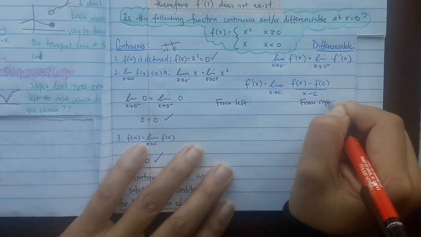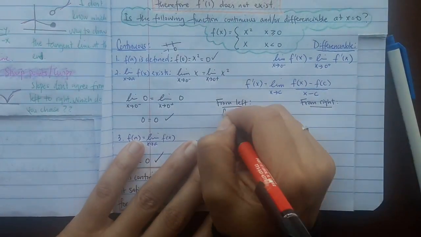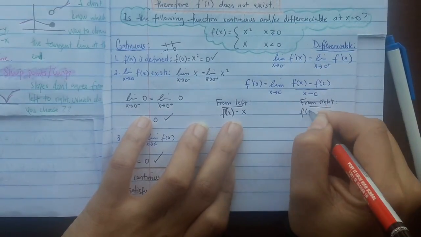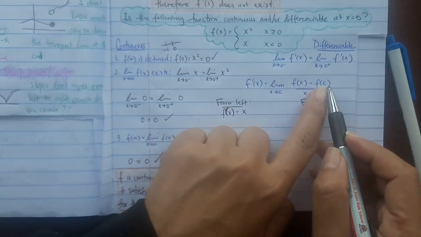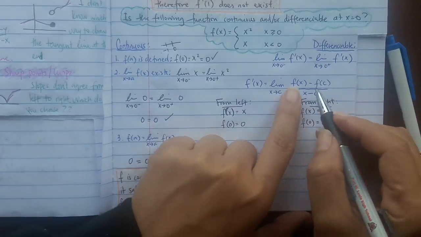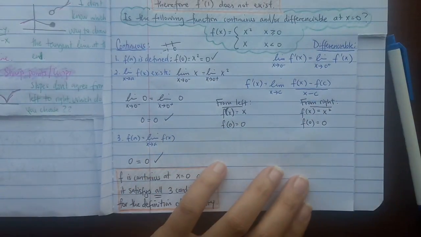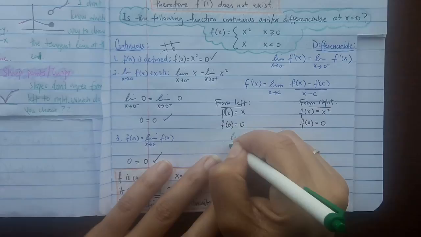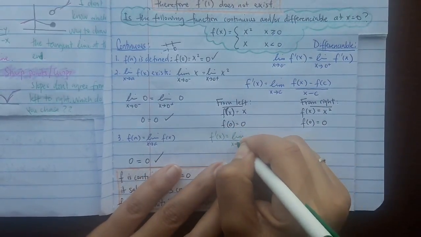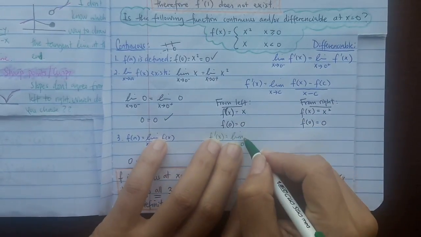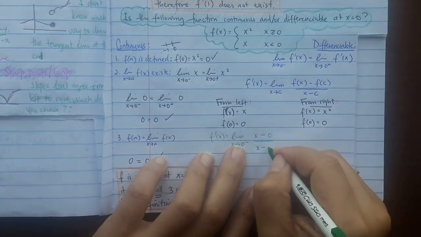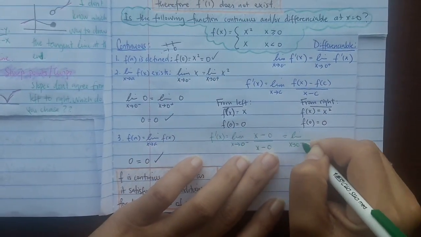f of x from the left is equal to x. The listening check: put a circle around from the left, from the right. Because that's less than 0, so it's equal to x. And from the right, it's equal to x squared, because that's greater than 0. f of c, so f of 0, is just plugging in 0, that's 0, and 0 squared is also 0. Then looking at the limit from the left, making it equal to the limit from the right, plugging into the definition, we get f of x, which is just x, minus f of c, which is 0, all over x minus 0, equals the limit as it comes from the right.